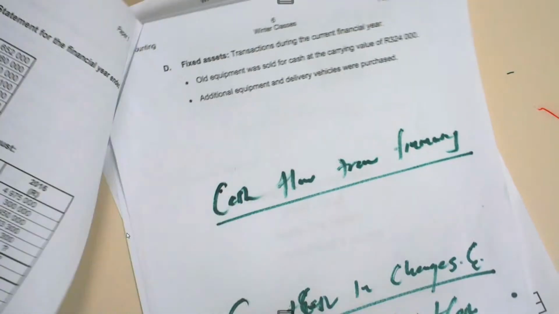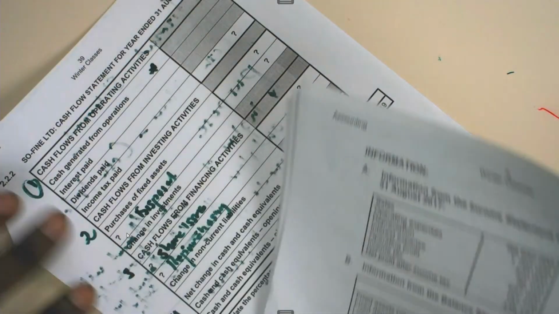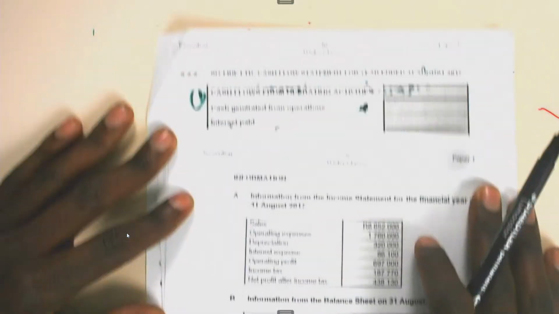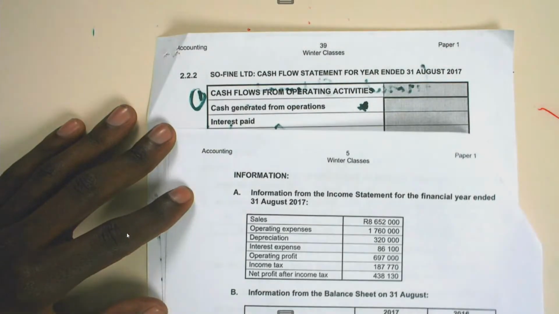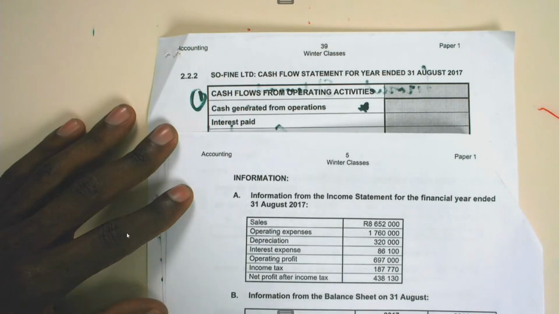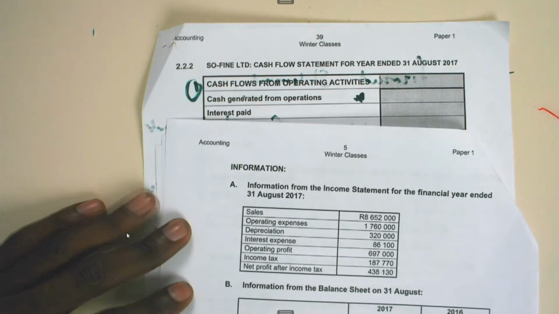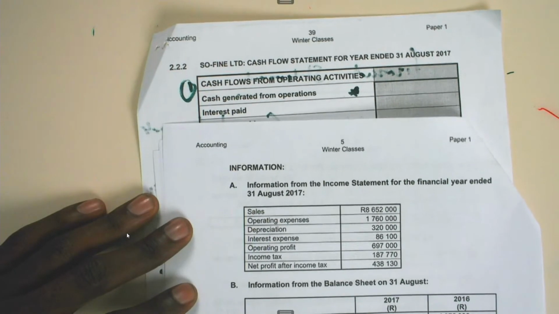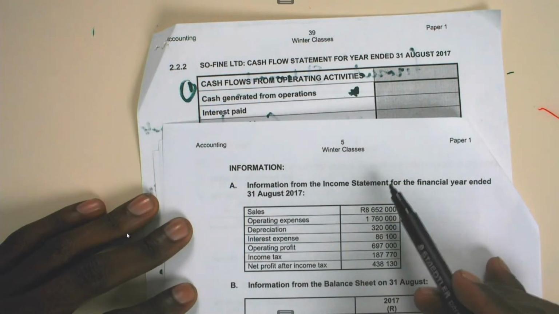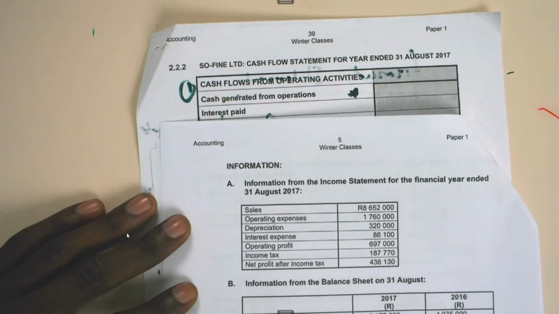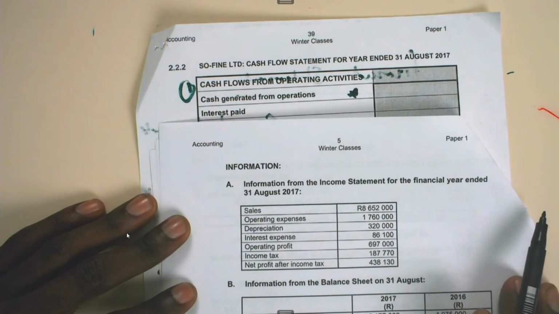Let's go back to the question and see what is expected of us. As I said, we will be able to calculate the interest paid. The first thing you should always remember, when we calculate the interest paid, is that we need the income statement, because in the income statement, that's where they show us the interest that was paid, under the name of interest expense.